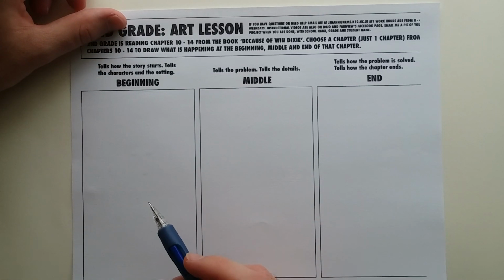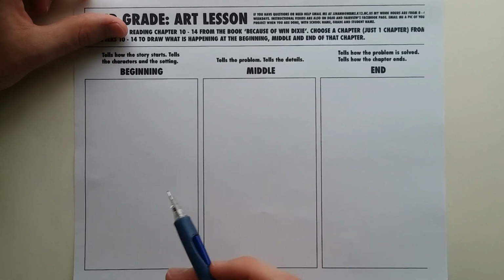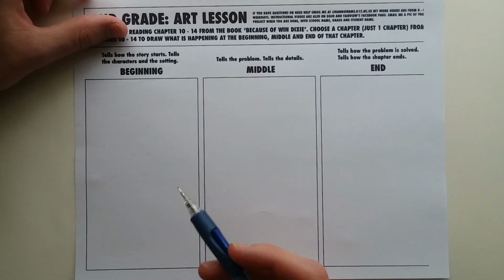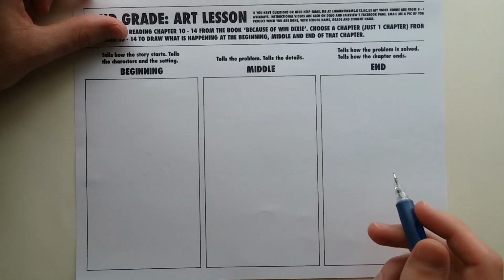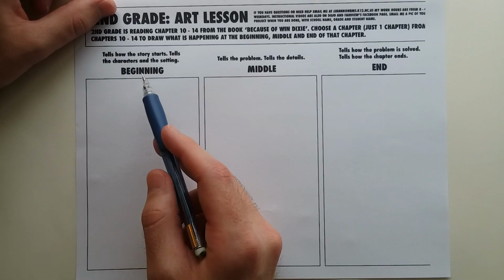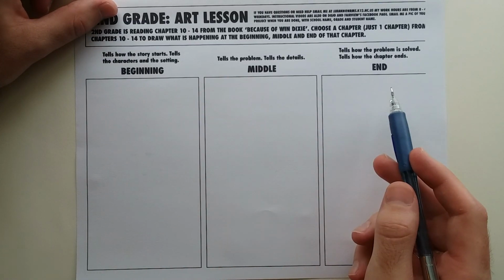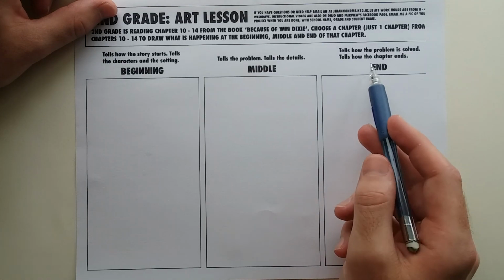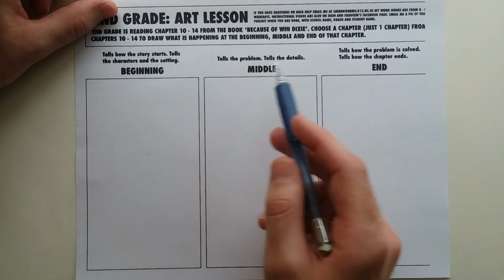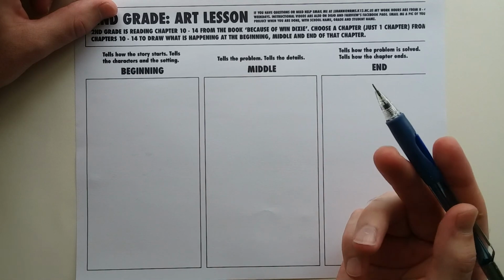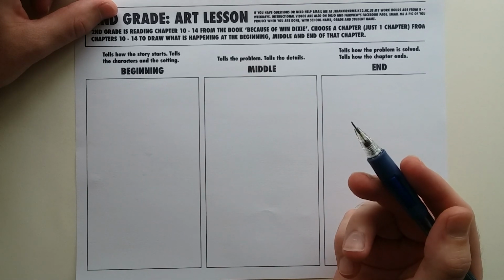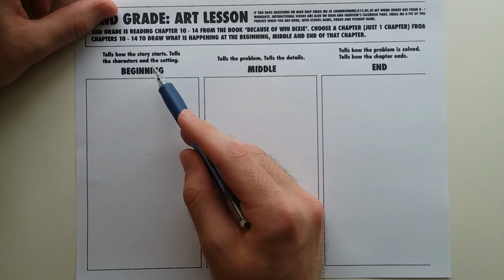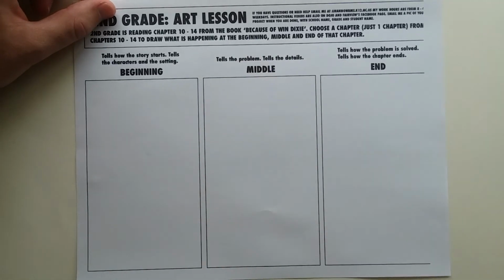When you decide to summarize that chapter with illustrations, I broke it into the beginning, the middle, and the end for you, and I have a little description of what the beginning is, what the middle is, and what the end is in a story. And we're doing the chapter, keep that in mind. Not the whole book, just the chapter. So the beginning of the chapter tells how the story starts, or that chapter starts, and it tells the characters in that chapter and the setting. The setting is the place where it's happening. If it's in outer space, then it's in space. If it's on a pirate ship, then you would draw a pirate ship.